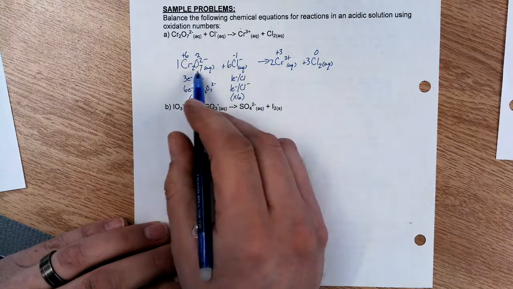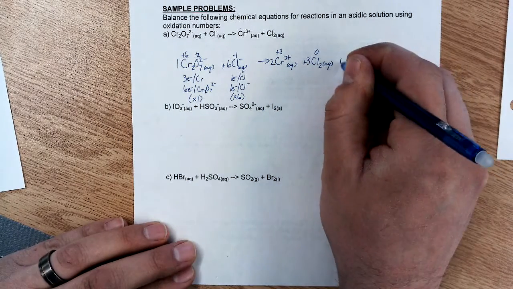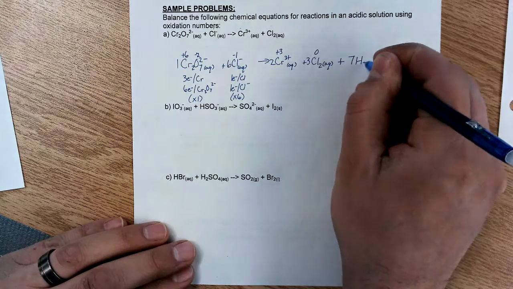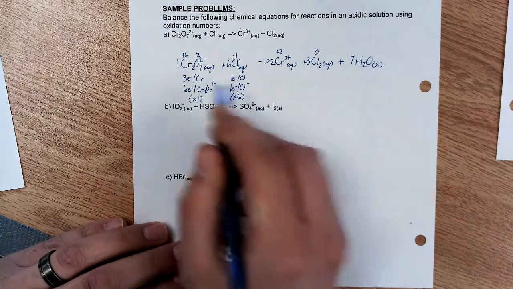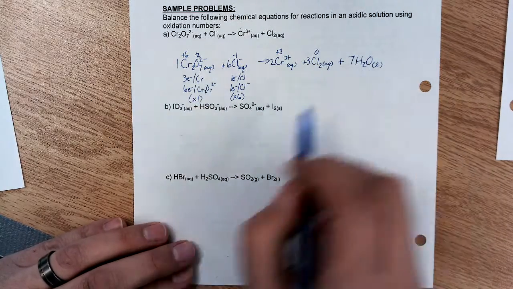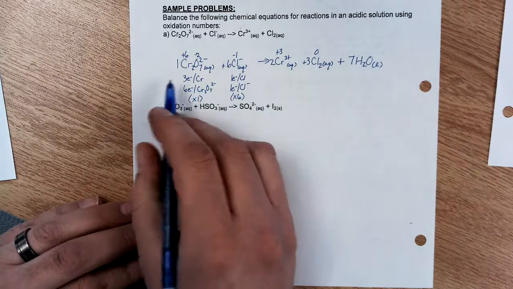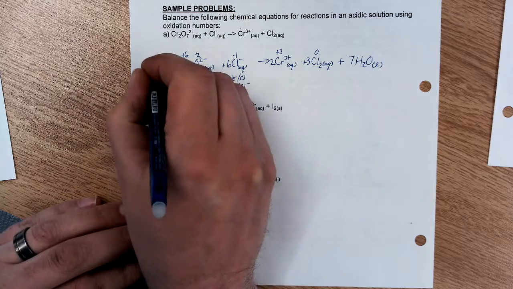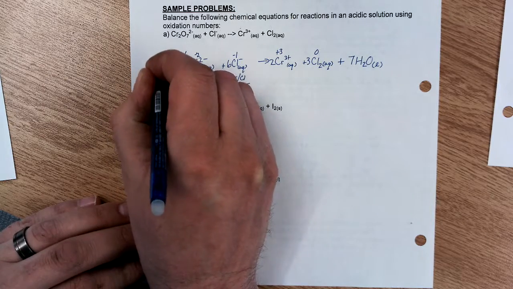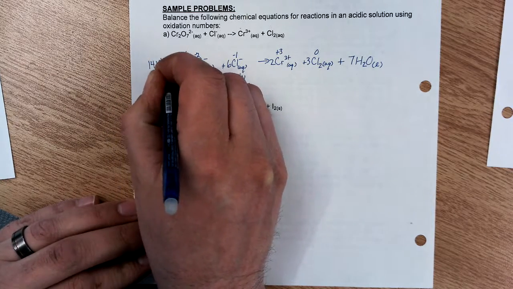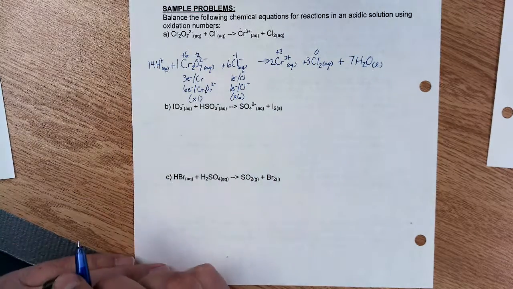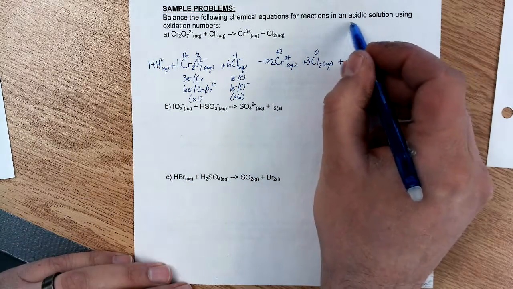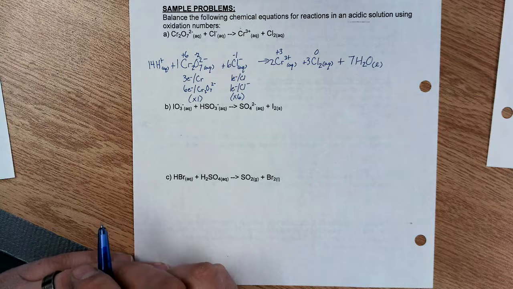Now we need to balance our oxygen, so we're going to add some water. We're going to add 7 water molecules to balance out our 7 oxygens. That's balanced. Now to finish off, we just added in 14 extra hydrogens, so we need 14 hydrogens on the other side, and we can add that in. Okay, we're just assuming, yeah, it says they're all in acidic solutions.